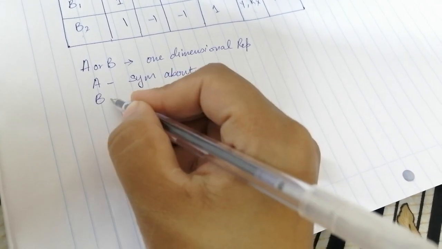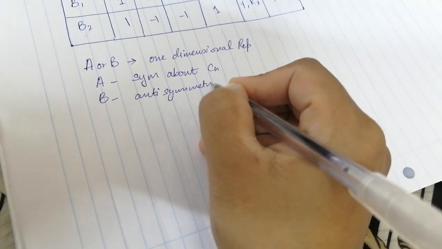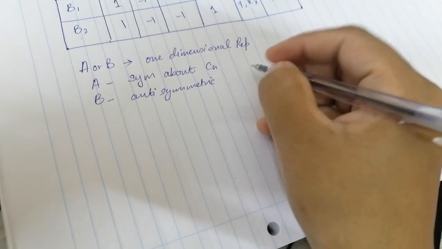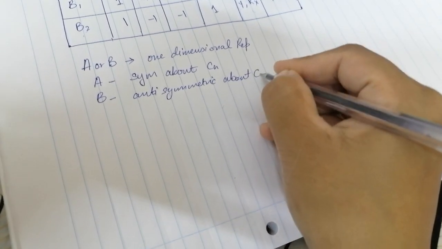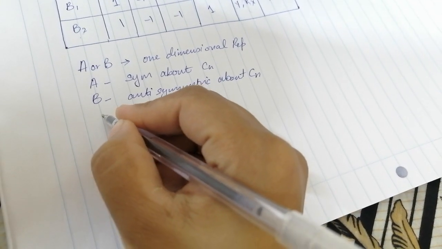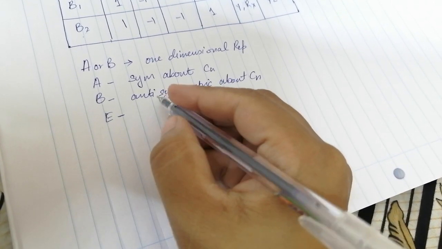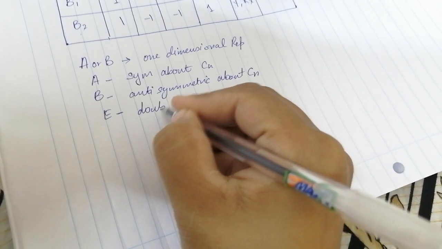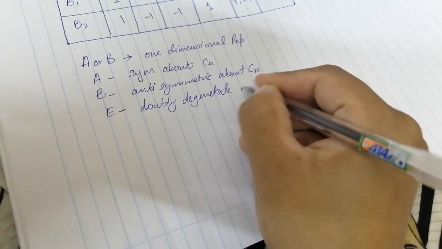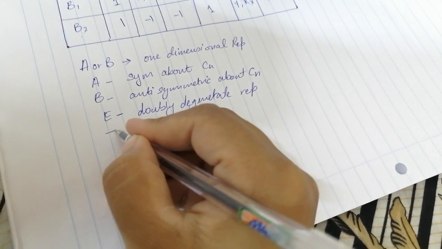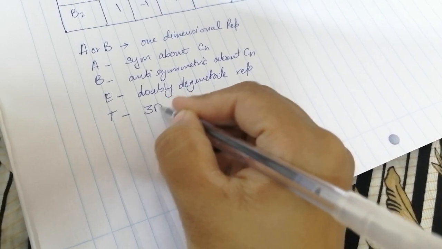Then we have B. It is anti-symmetric with respect to rotation about a principal axis again. Then there is another symbol called E, which stands for a doubly degenerate representation. And then lastly we have T, which represents a 3D representation.